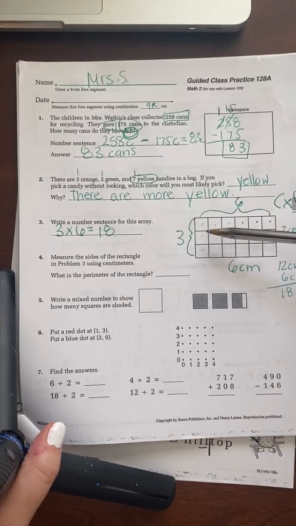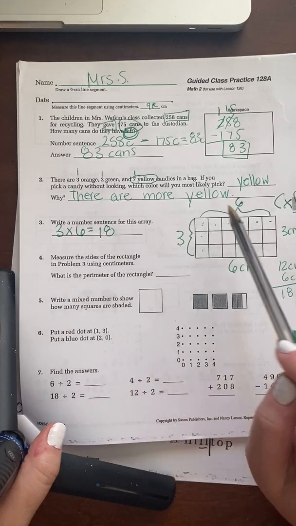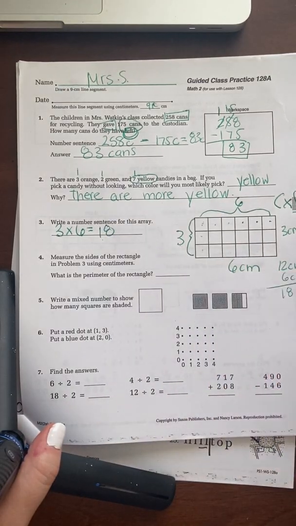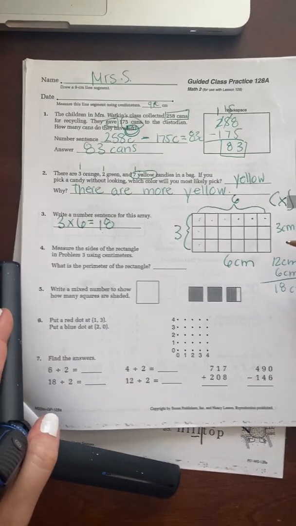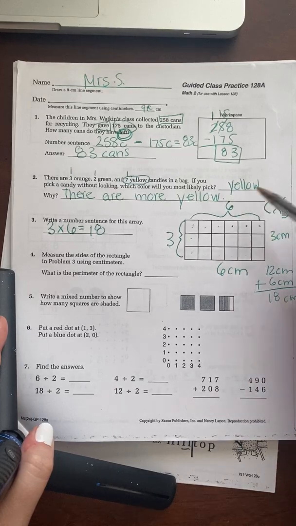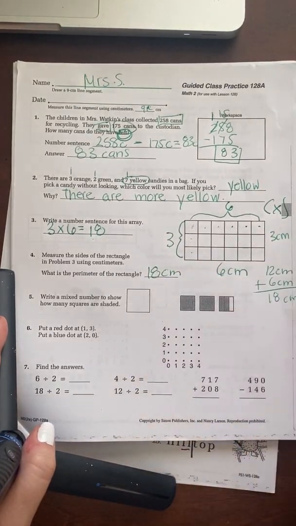Now, like I said, we just found out that each one of these boxes is 1 centimeter long. So if I know that my array is going to be 18 and I know that these are all the same centimeters, I could have just done my perimeter that way. But this is how, oh, let me move my camera over a little bit. This is how we figure out our perimeter, right? We add up all the sides. So 18 centimeters is my answer.